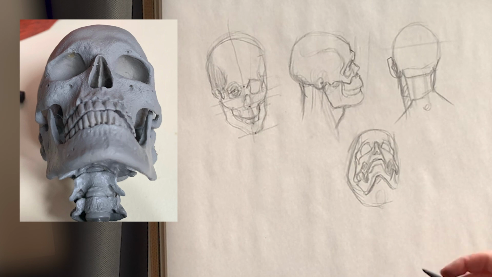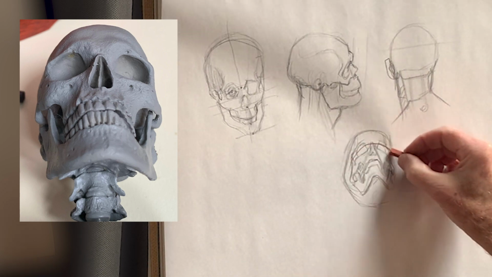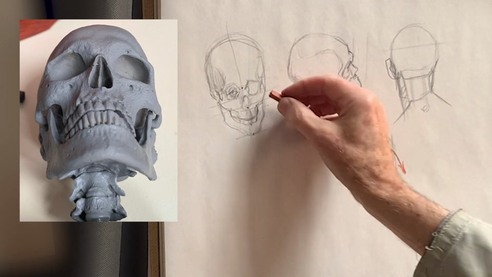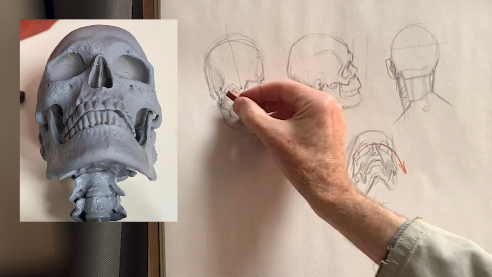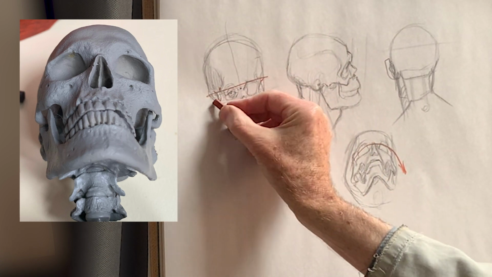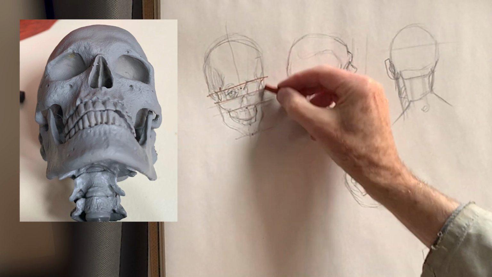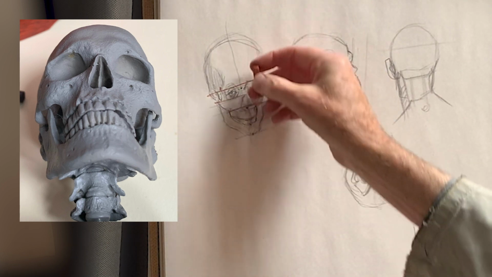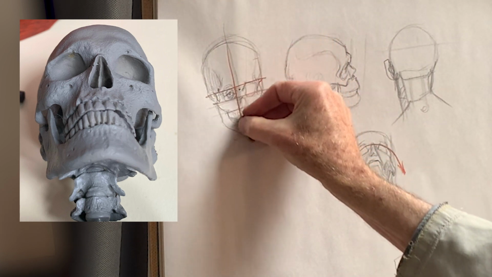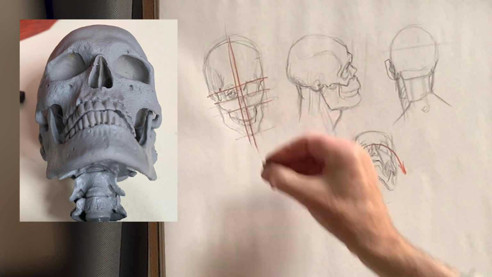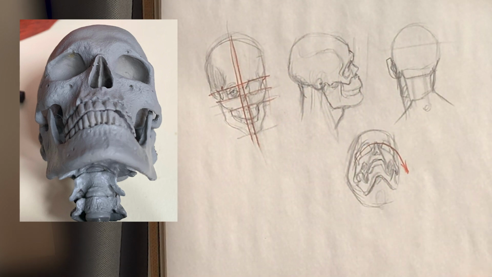So what you're always looking for is this idea that everything is curved, that these bone points show you tilt and design and attitude, that these measurements give you relationships.